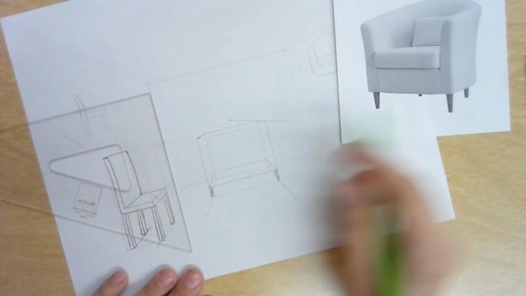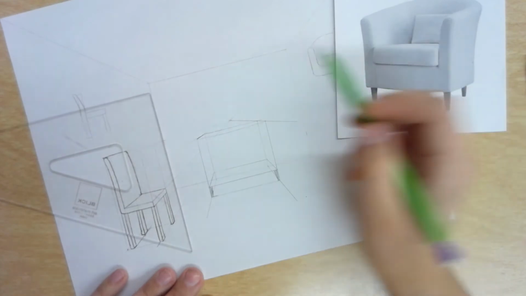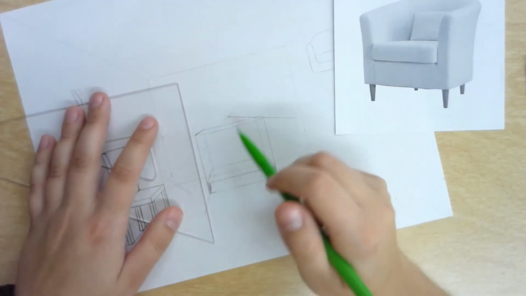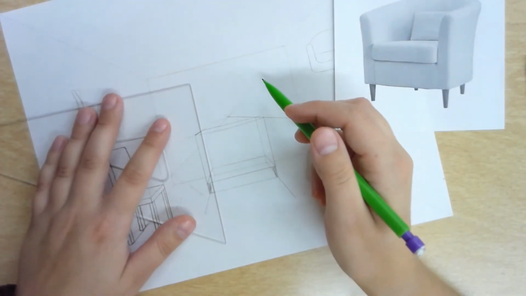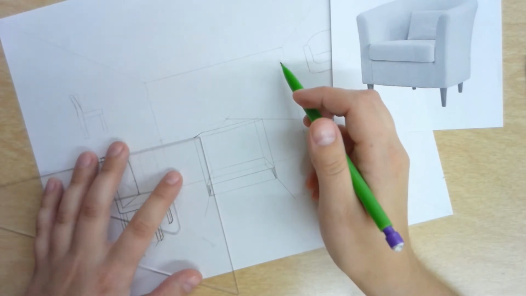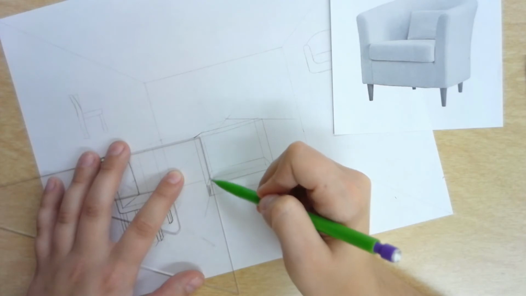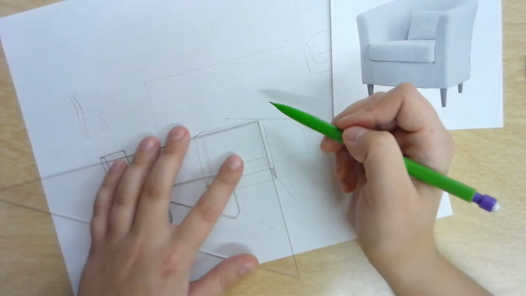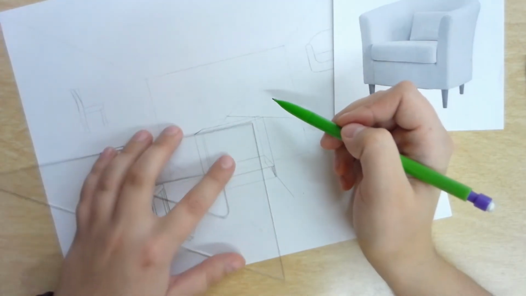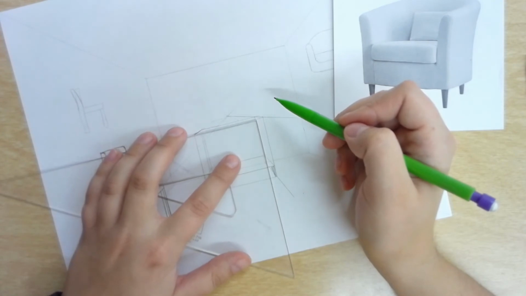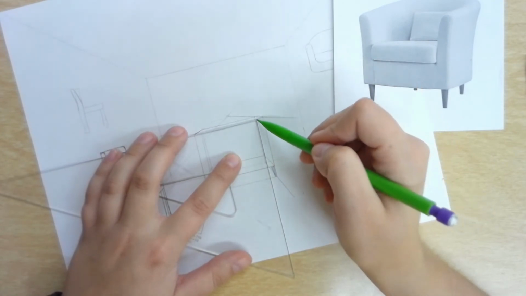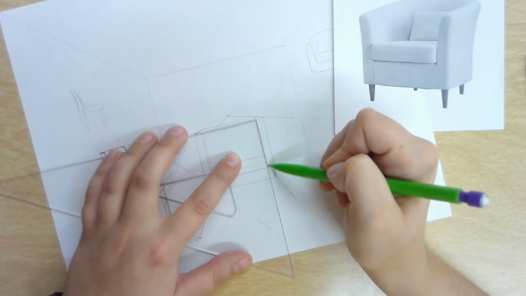Okay, so first things first, I'm going to figure out how wide I want those sides. Well, I am going to make them about, let's see, about this wide. Seems pretty nice. Okay, always block things out before you start adding curves and things like that. Those curves can really throw you off in trying to get the perspective correct.